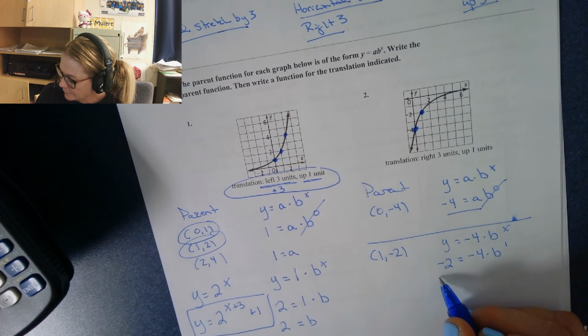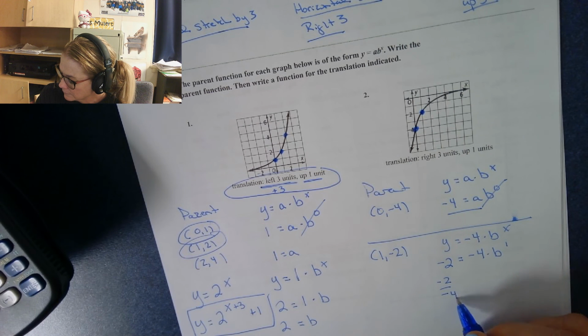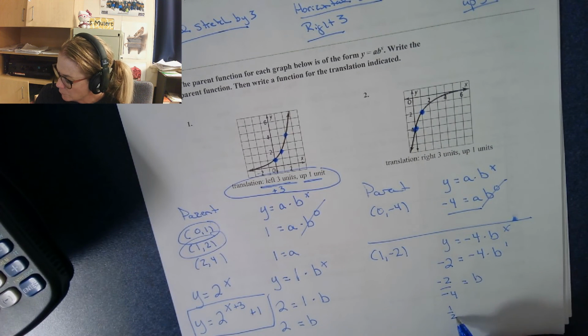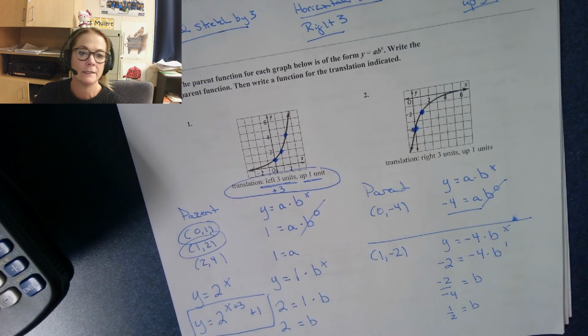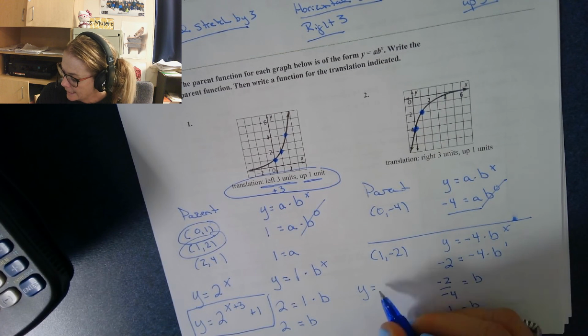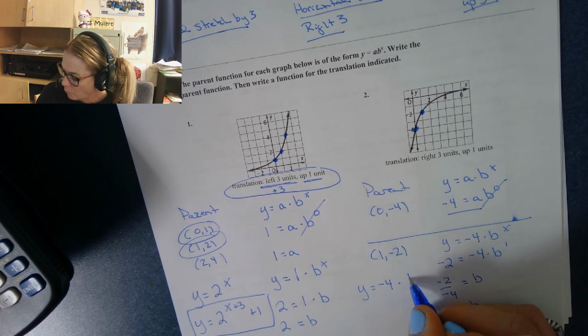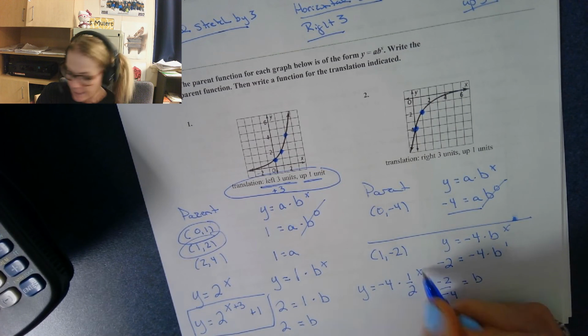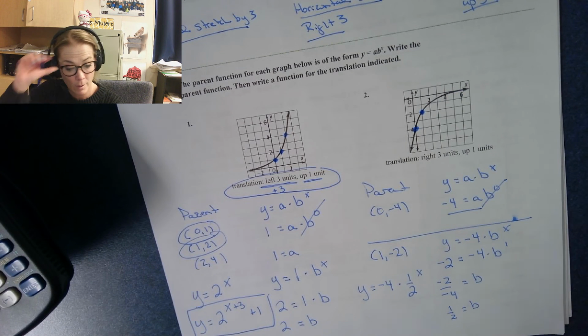And then divide both sides by -4. Right, and that'll be b. So I see that b is 1/2. So my base here is 1/2. So the parent is -4, 1/2 to the x.